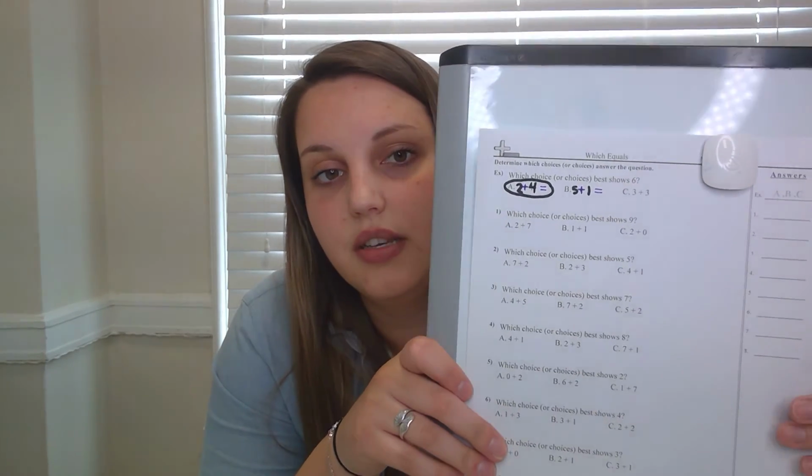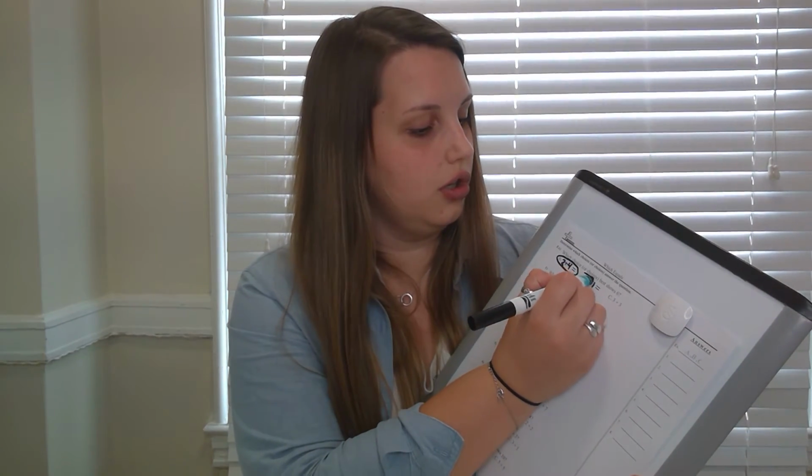So starting out with 5, we need to add 1. So counting up, adding 1, combining those together. What number did you get? 6, right. Let's double check. Good mathematicians always double check. 1, 2, 3, 4, 5, 6. Oh, so this one also is a number sentence that has a sum of 6. So we can circle it too. Circle. Okay, our last one, C.